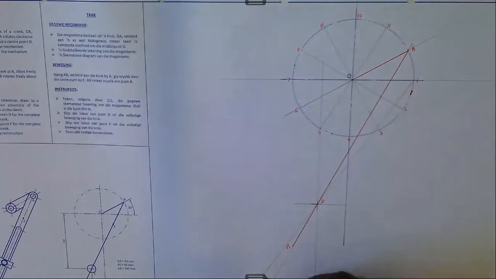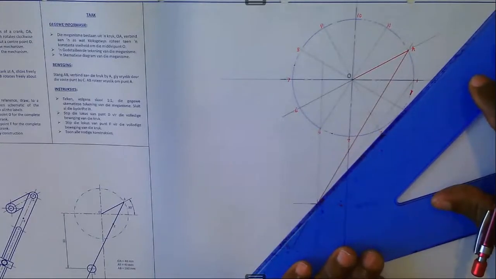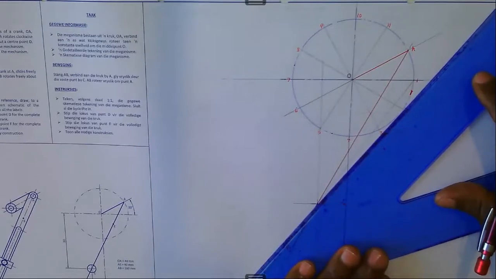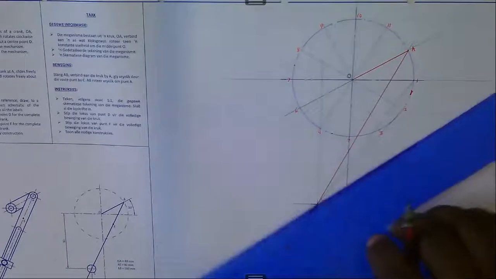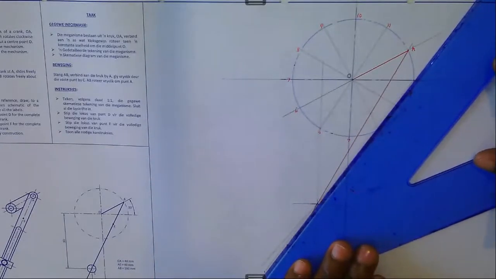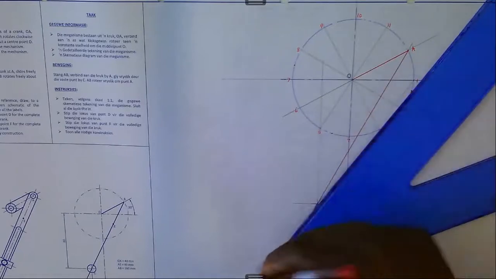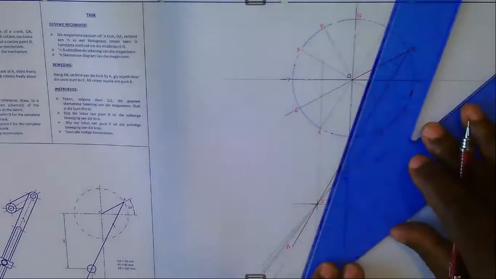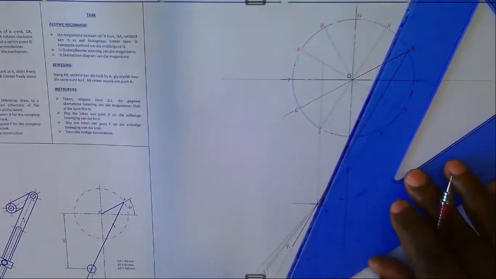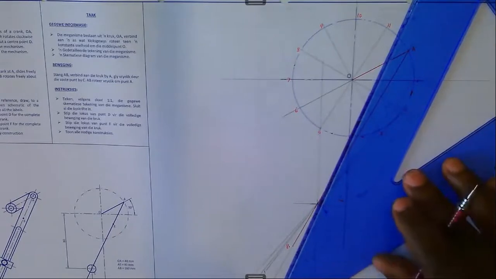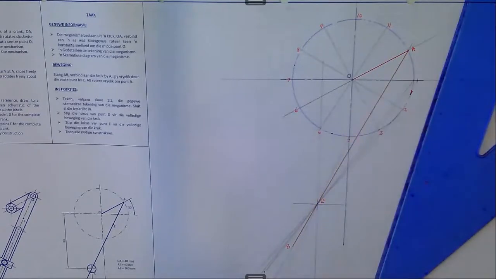So you can also, just to be smart, label this as point 1, which would give us B1. That's 2. Plus 3. That's 4.